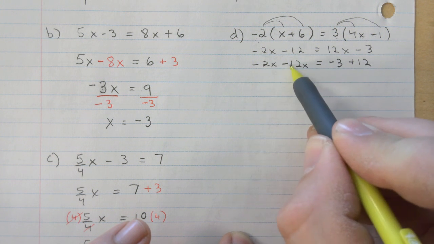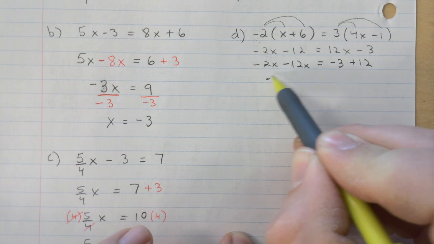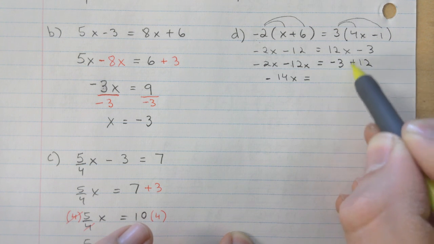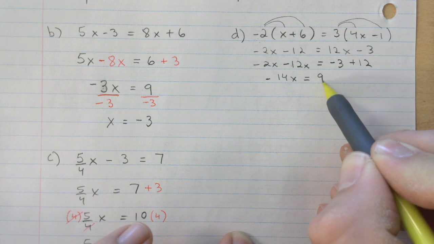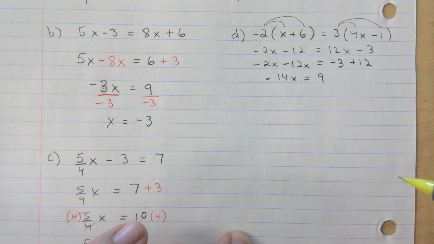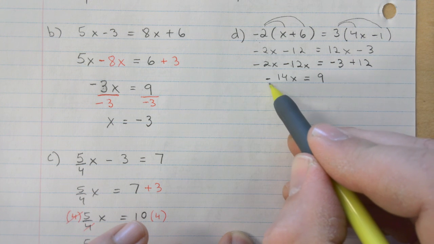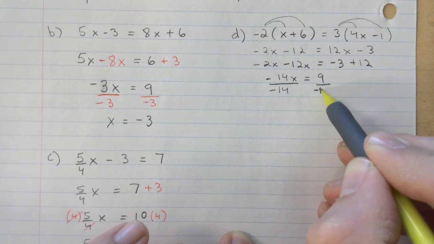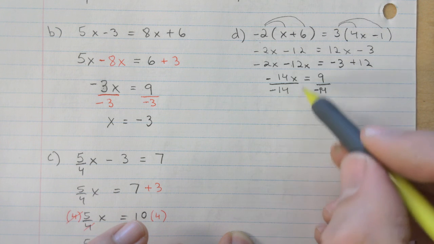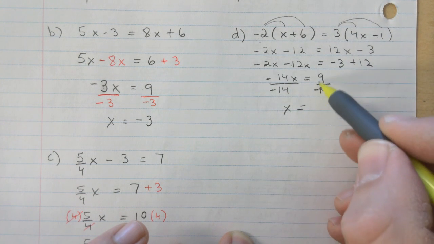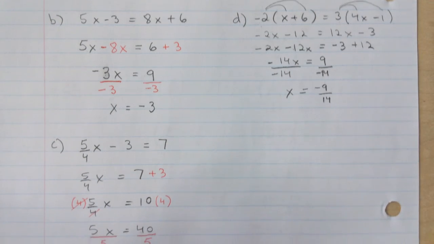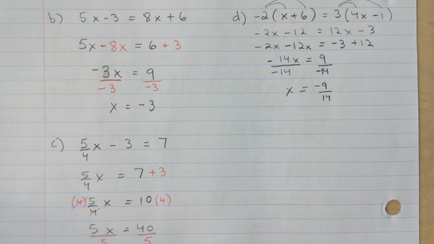Combine them, they're both negative, so you're adding negatives. So it's -14x is equal to opposite signs, but you know it's going to be positive. It's going to be +9, right? And then we divide both sides by -14. Okay, this goes to just x, and this, I bring the negative up, is just that. Perfect timing. So listen to this.